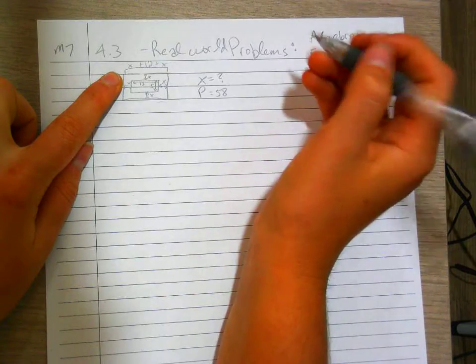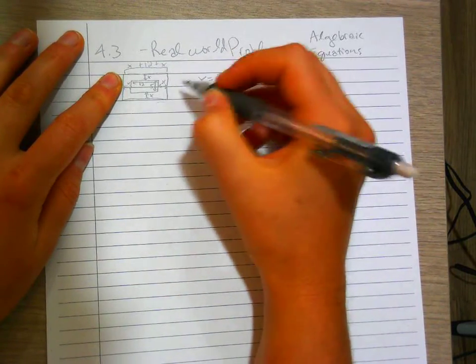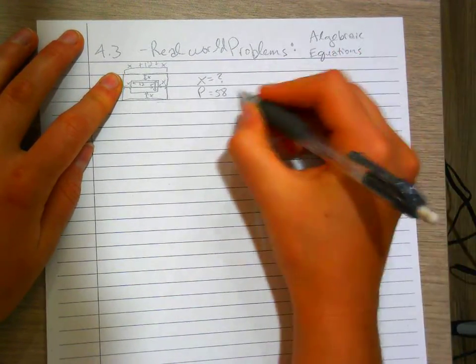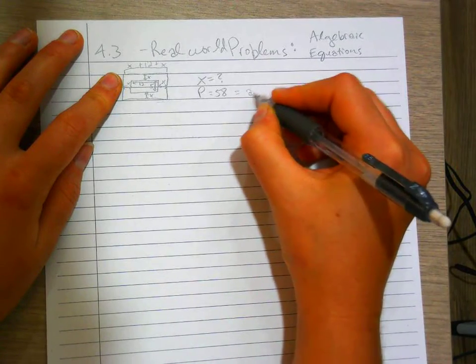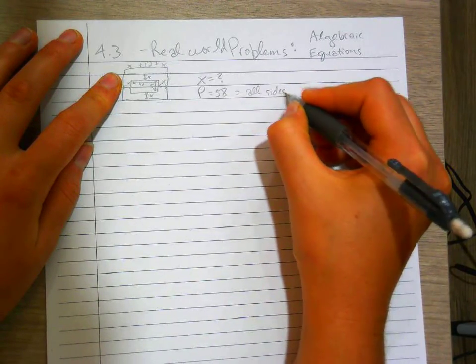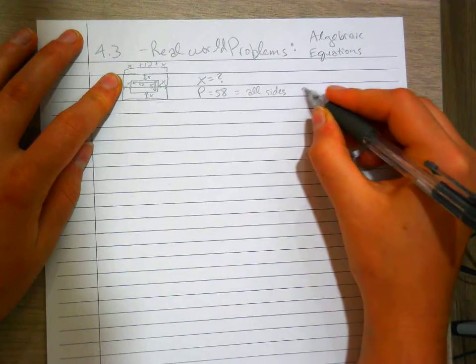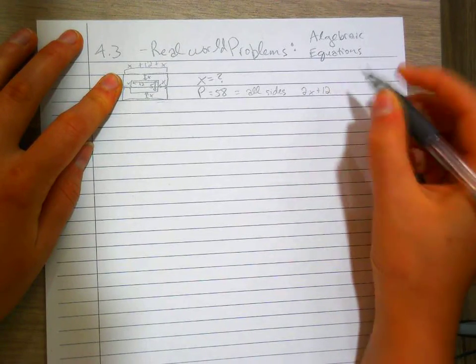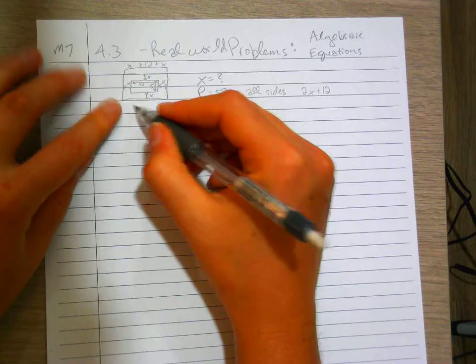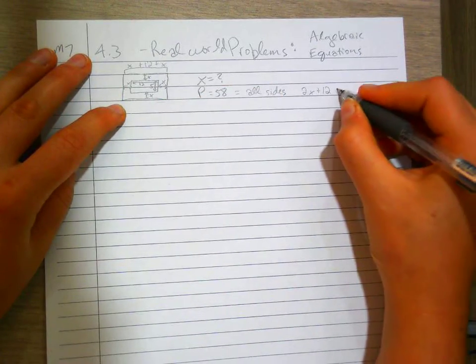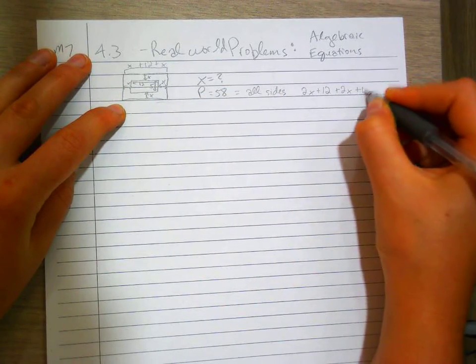So we can say perimeter equals all sides. So the first side we know is 2x plus 12. And we know that this side should be the same length. So we're going to add another 2x plus 12. Then we need to figure out this side and this side. Well, same thing.